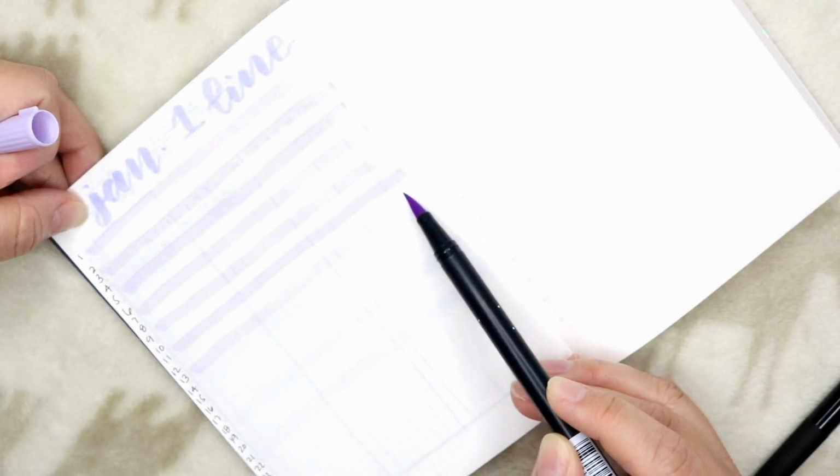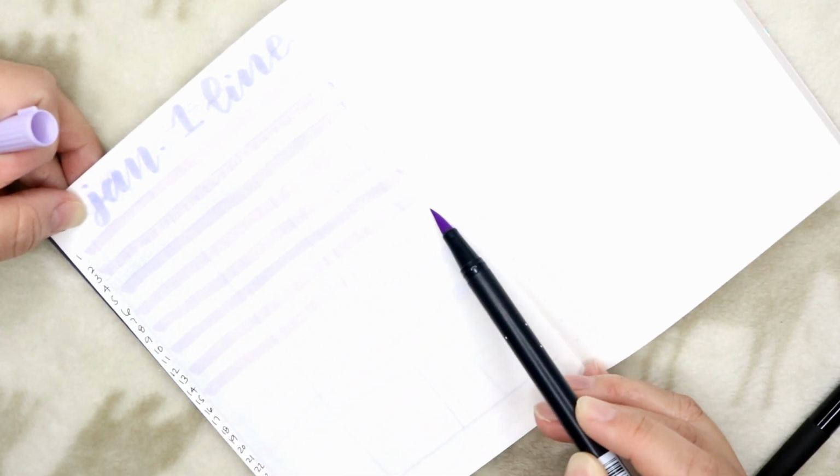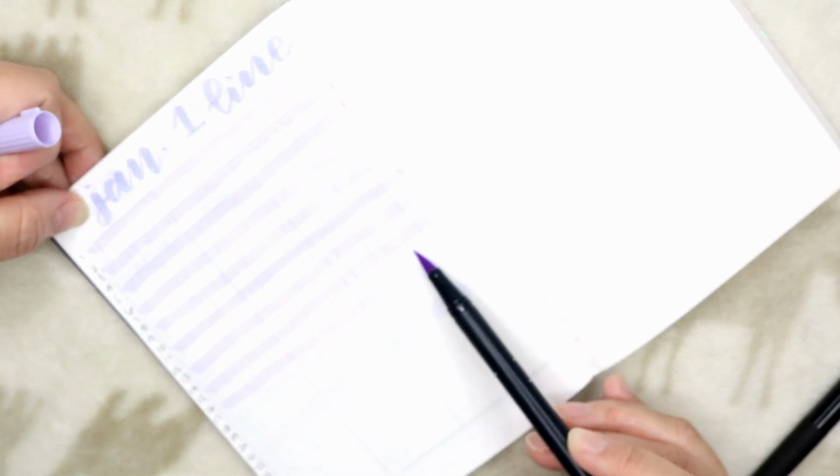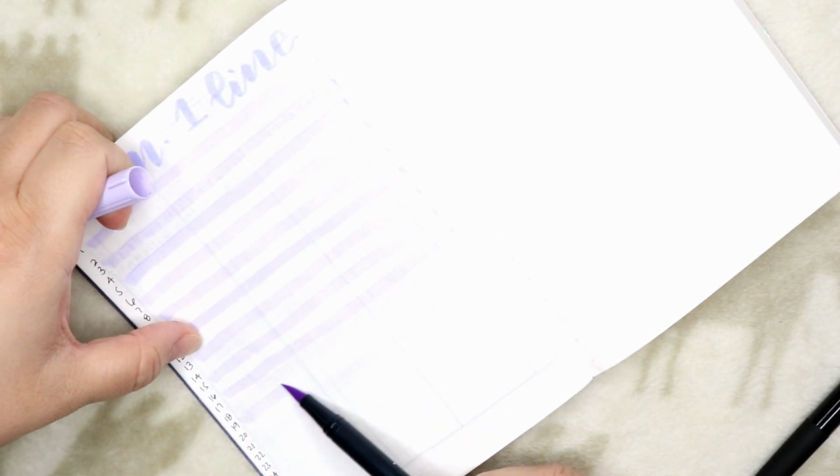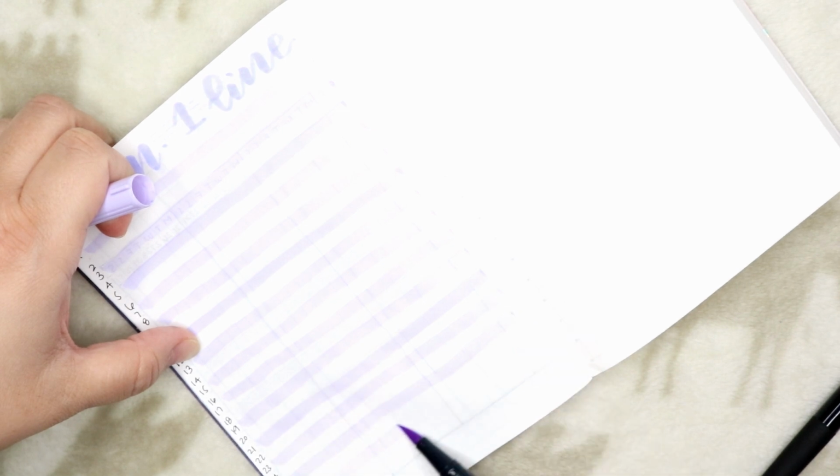I can always change the position of this page later on, you know, like February. I can always change where I place this so it's not right here with the habit tracker on the back.